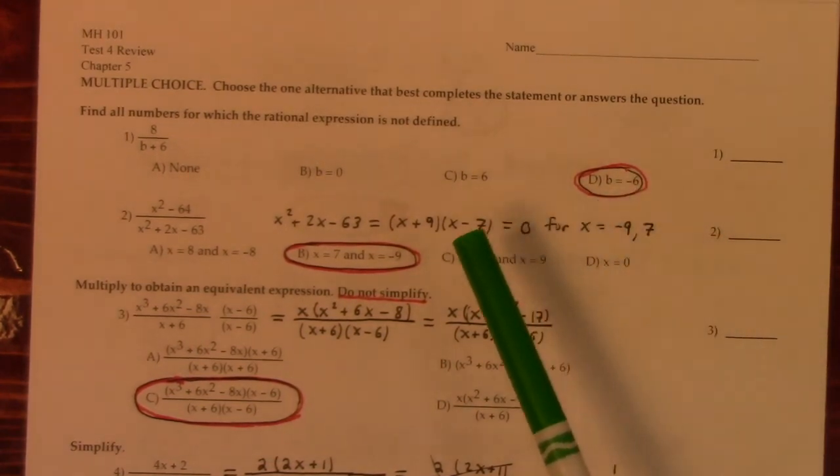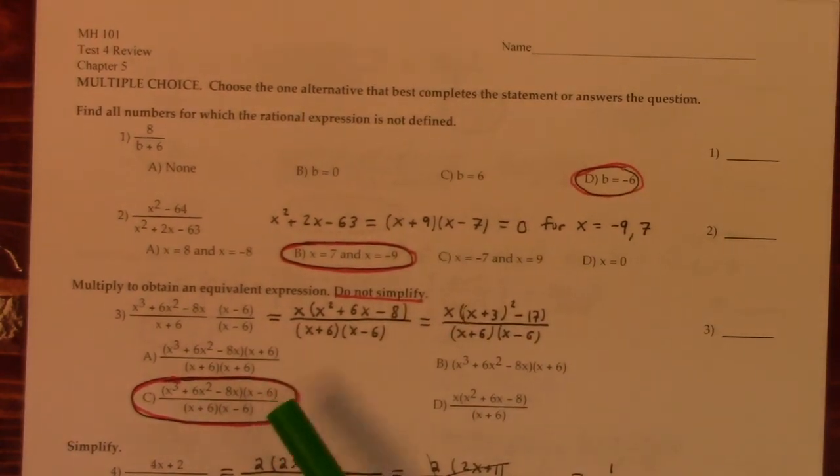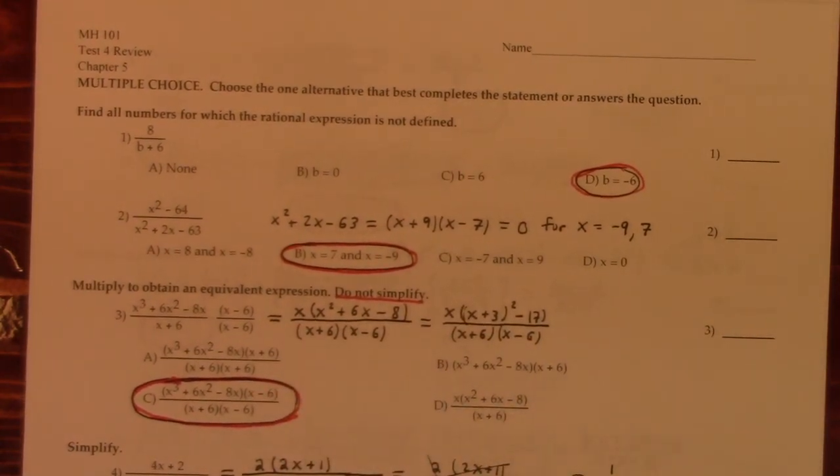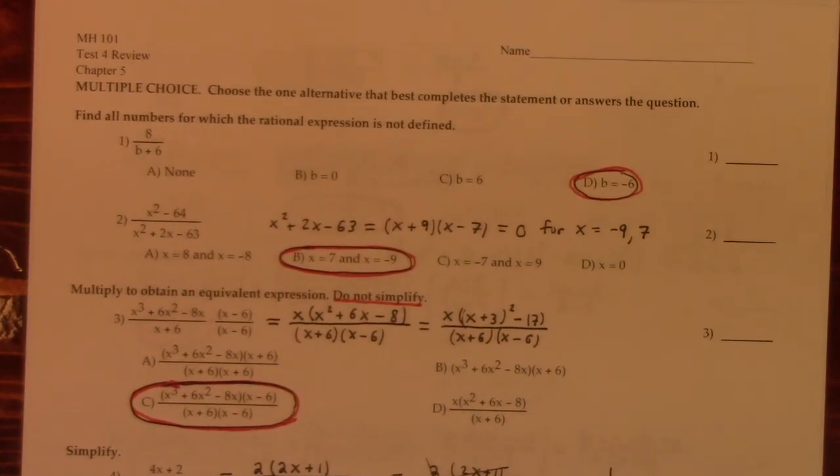So we got a D, B, C, D, D, and number 6. Ooh, my answer key for number 6 says B. Did I get the wrong one? What do I have here? x minus 6, 4x plus 5 over 5x squared.